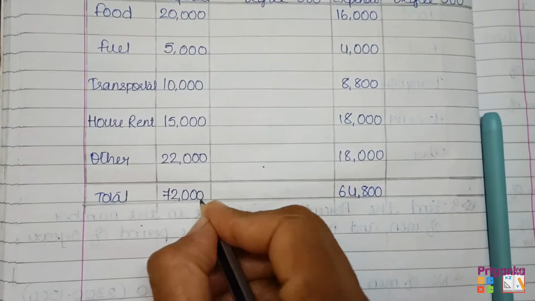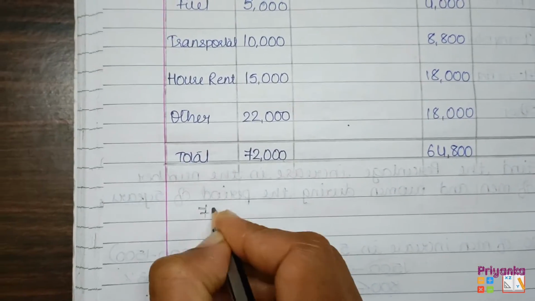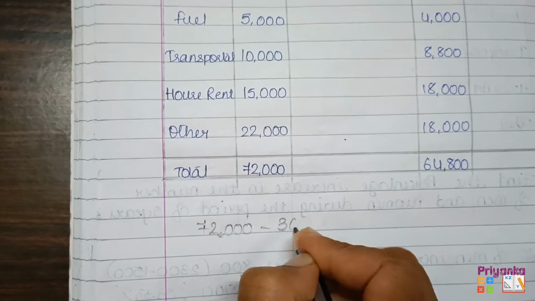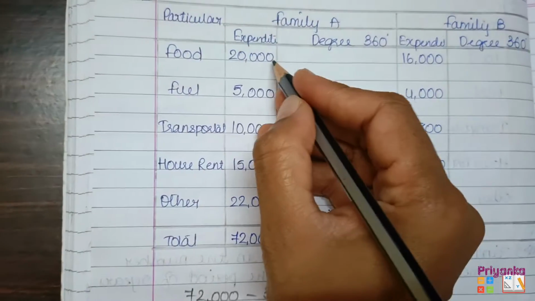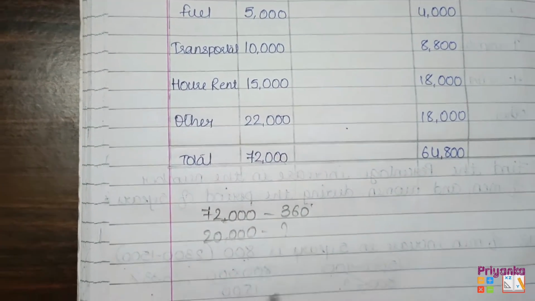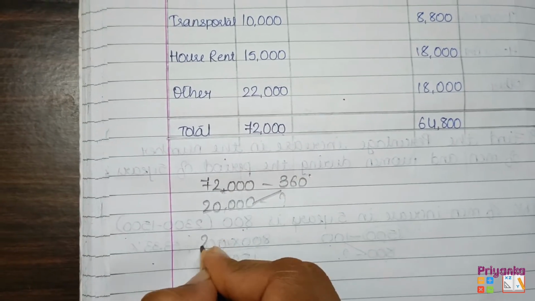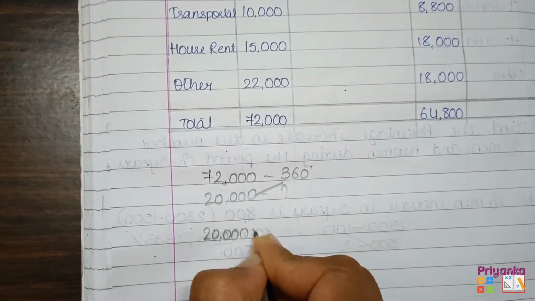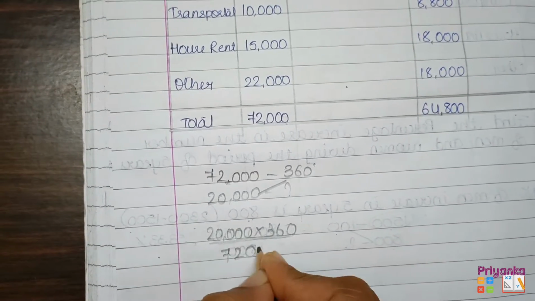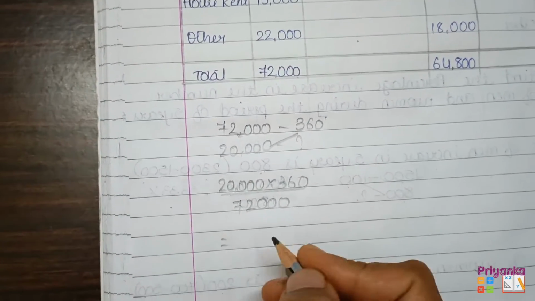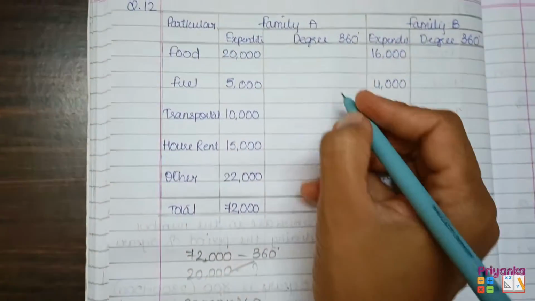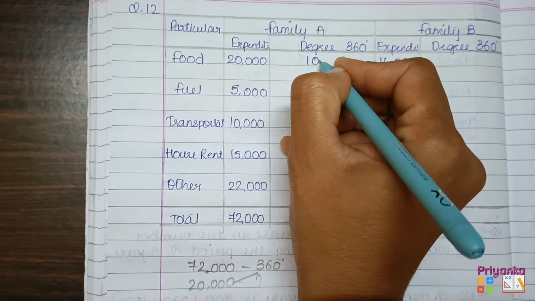So first of all, take the total, that is 72,000 as 360 degree. For 20,000, find out how much degree. For this, go with the cross multiplication. 20,000 into 360 divided by 72,000. You will get the answer 100. So here we get the answer 100.